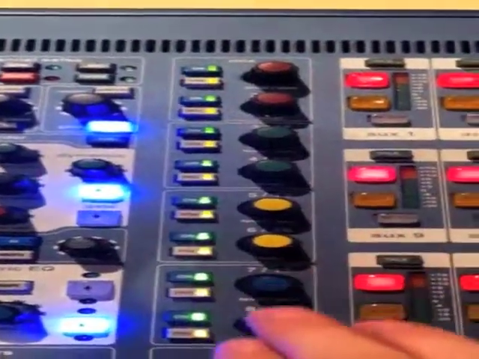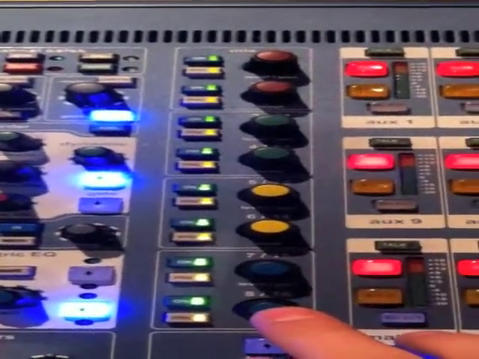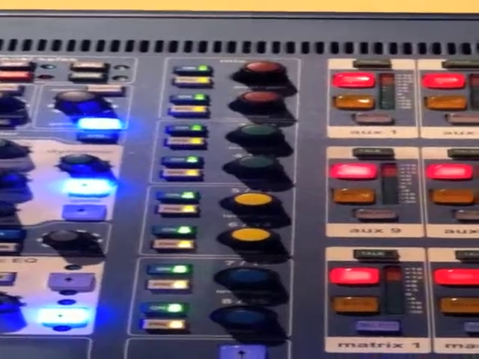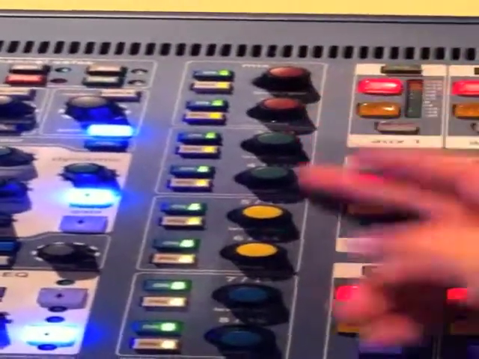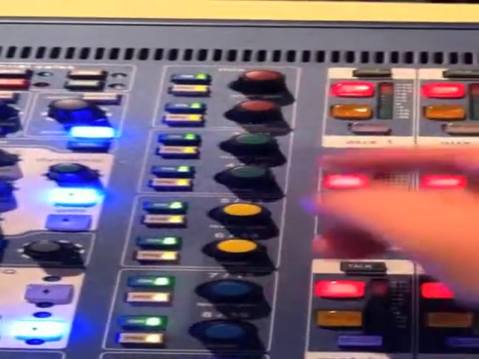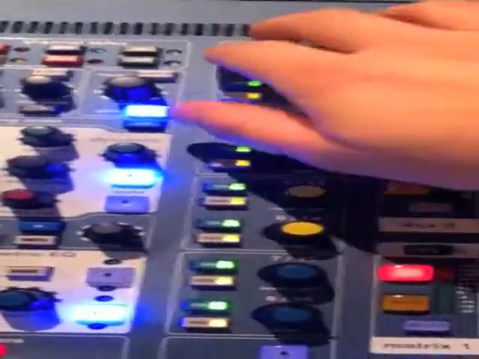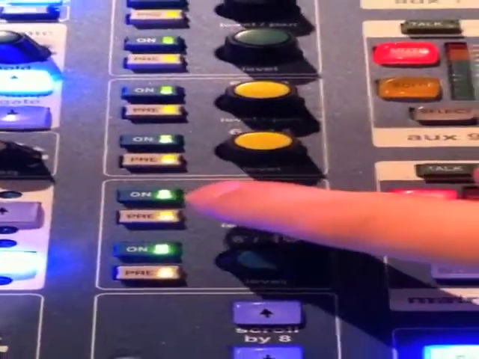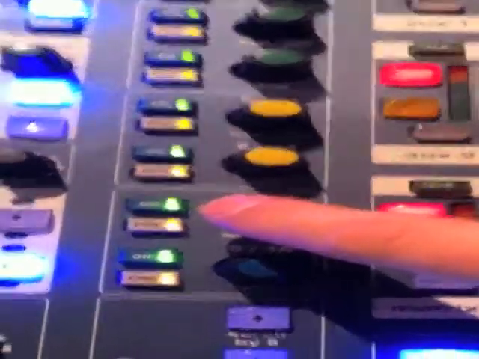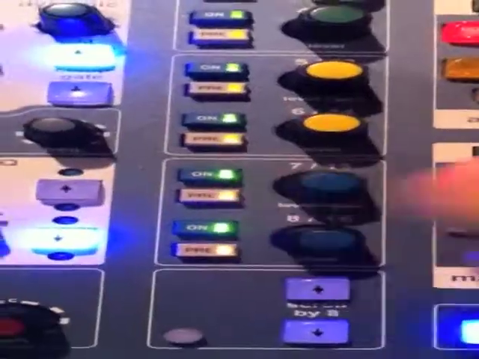Then this next section, this strip, is going to be send level to the buses. Here's a scroll by 8, which would make these sends to 1 through 8, sends to 9 through 16, or sends to matrices 1 through 8. And then depending on your page, you've also got whether that particular selected input is on to the mix in pre or in post.